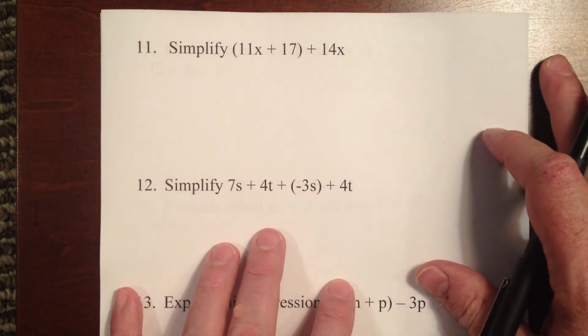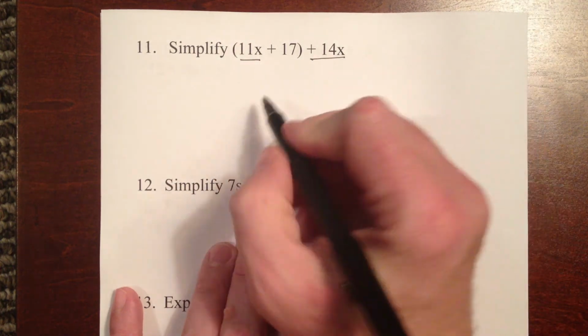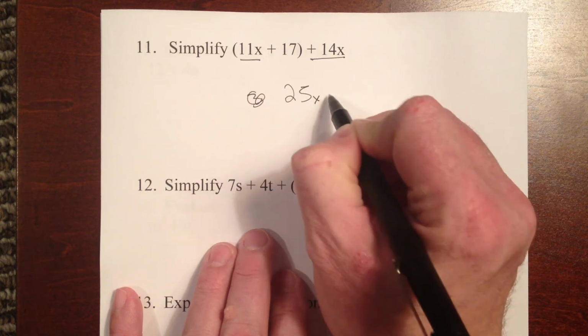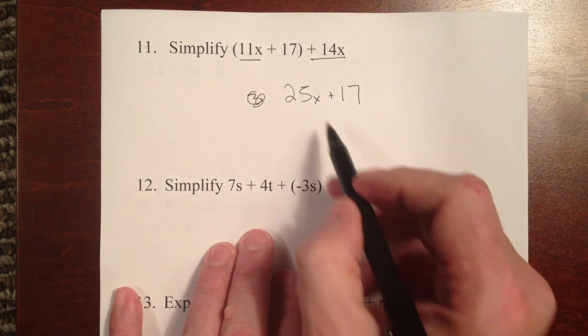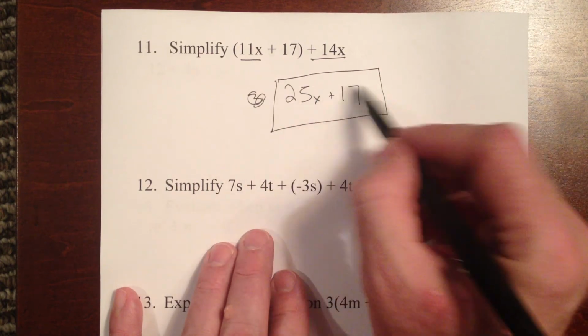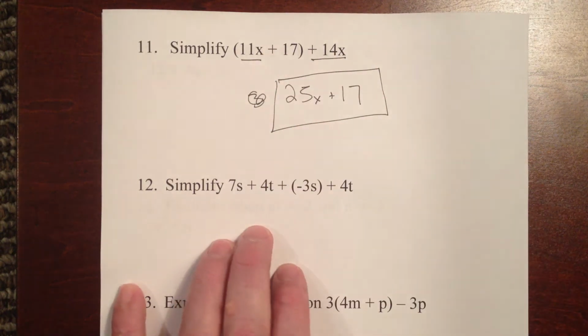It does not matter. So I can say, hey, what is 11x plus 14x? It's going to be 25x plus 17. And from there, I cannot further simplify it because I don't have the same variables. So anytime you're adding straight across, the parentheses do not matter. It doesn't matter where they go.